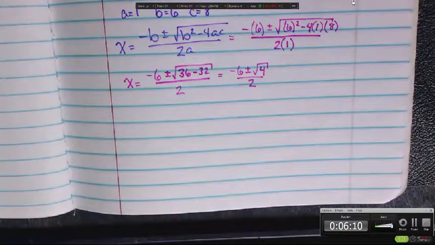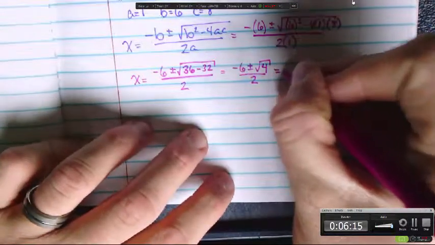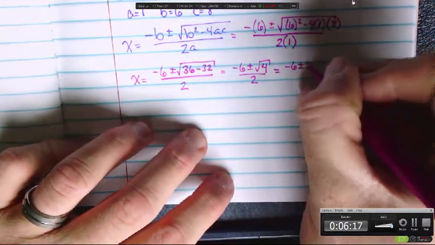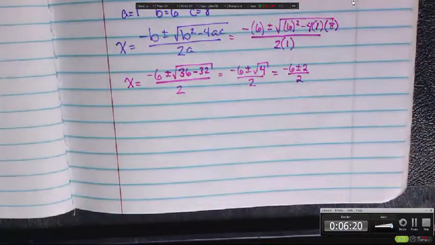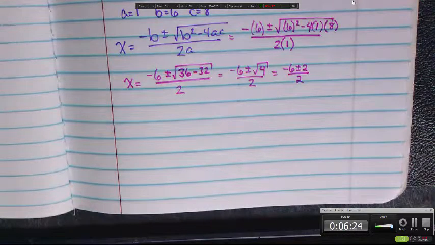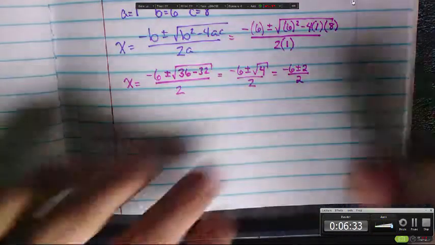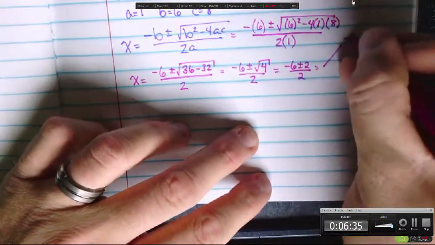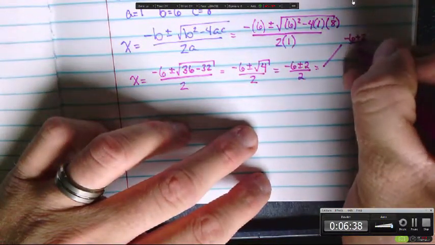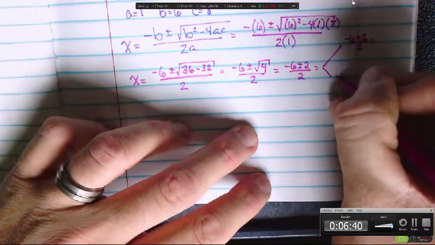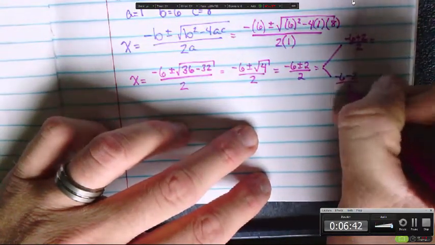Once you get here, you have to simplify the radical. Square root of 4 becomes what? 2. And then what we have is two things. We have negative 6 plus 2 divided by 2, and then we have negative 6 minus 2 divided by 2. Anyone see that? So what we'll do then is split this up.